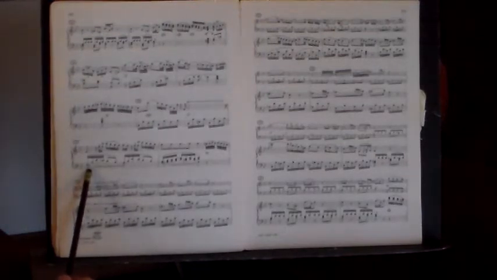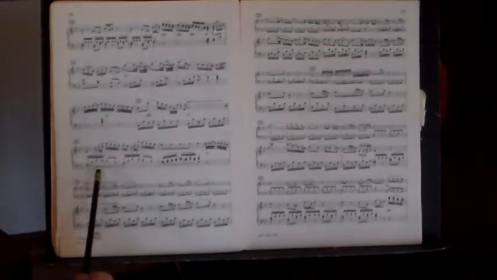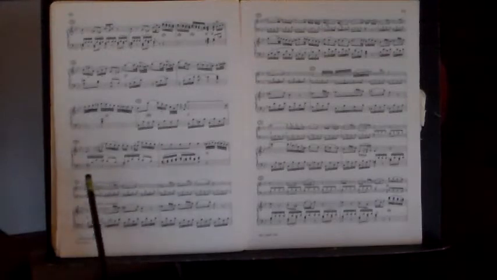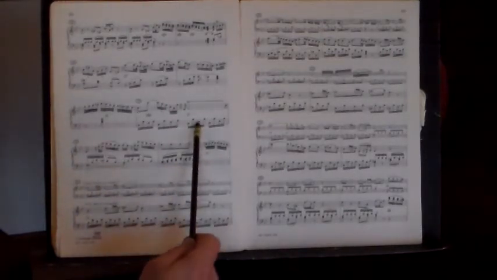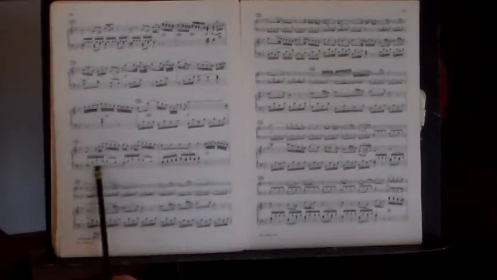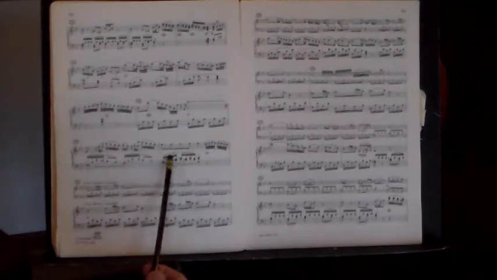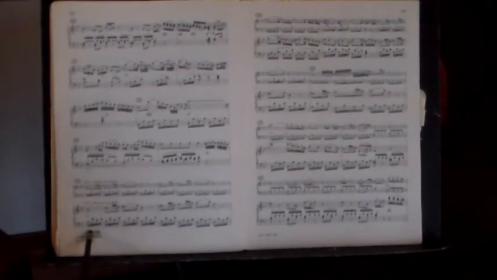And at this point, then, we will no longer have the E naturals, but we'll have the E flats. So here we're still cadencing on F major, so you've got a C7 with the E natural. And then this is taking us back to the restatement of the A theme.